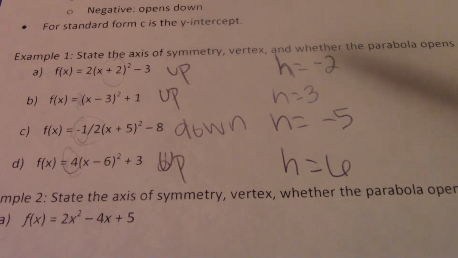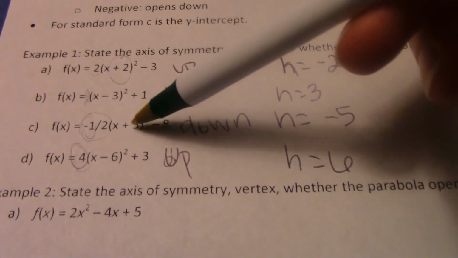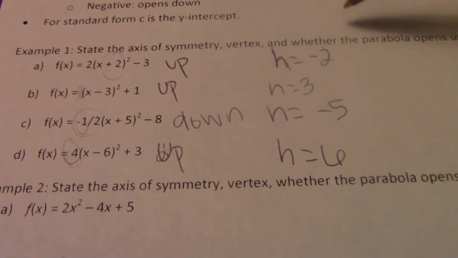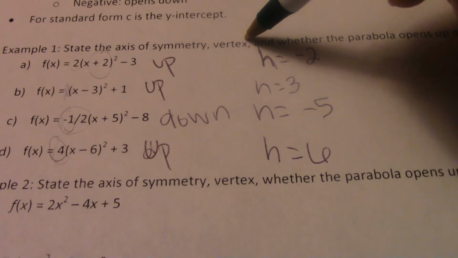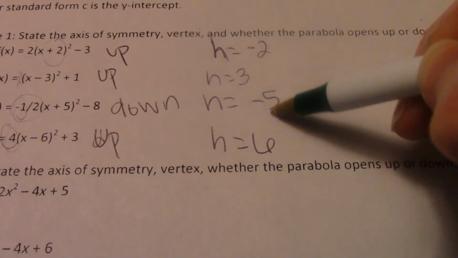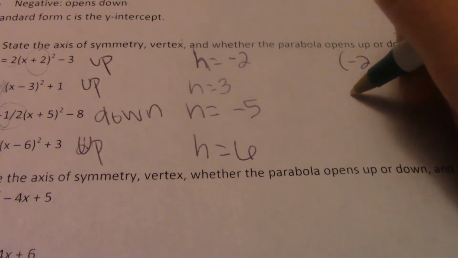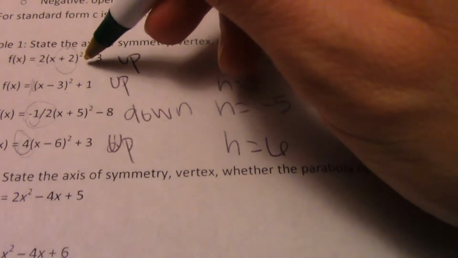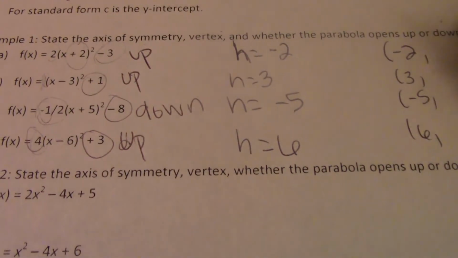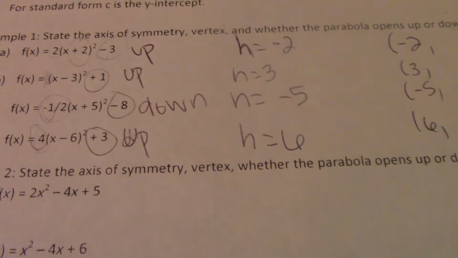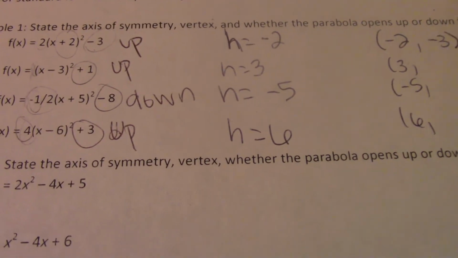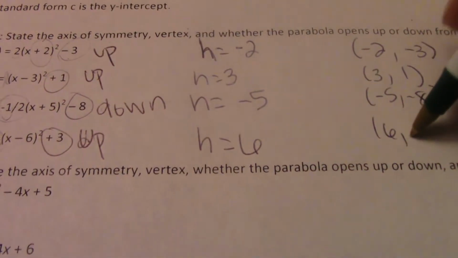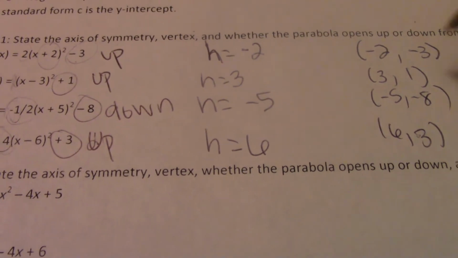Okay, so if it's in vertex form, we're literally just taking numbers out of here and putting them with our h. Now we've done our axis of symmetry, we've done our opens up or down, so we now need our vertex. Well, these numbers right here, those are all your x values of your vertex. Your y values come from these numbers out here, and y values are going to stay exactly the same. So that negative 3 is your y. That positive 1, that negative 8, and that 3. So these are all your vertex right here.